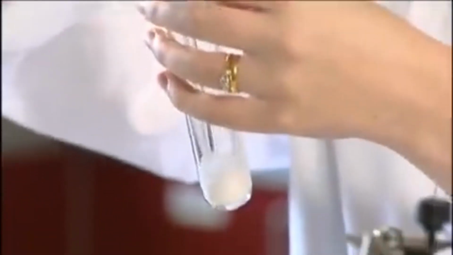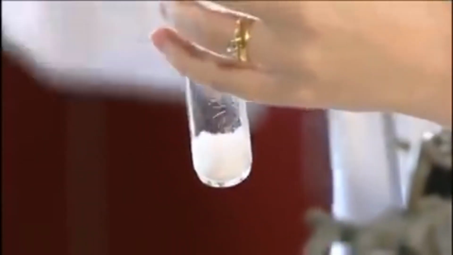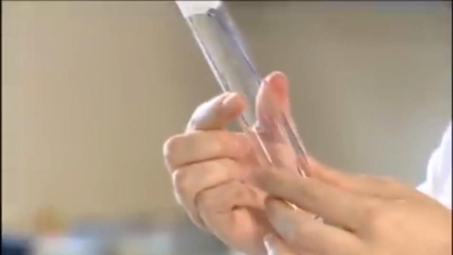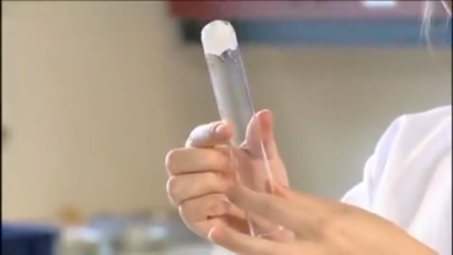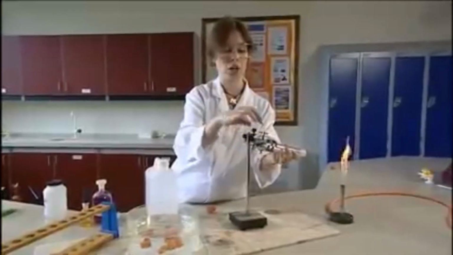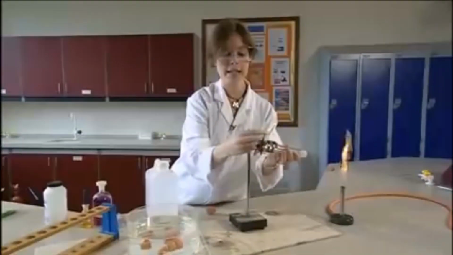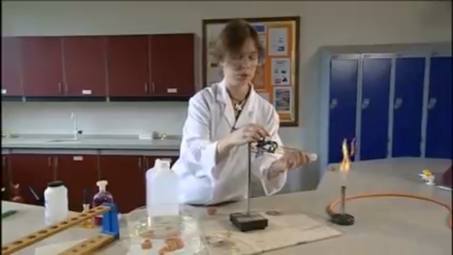Just help that to soak in a bit. And just invert it to check if there's any excess, and if there is, remove it using a pipette. You don't want to get paraffin all the way down the inside of the tube if you can avoid it. You put that into the clamp and clamp it right near the mouth of the tube.